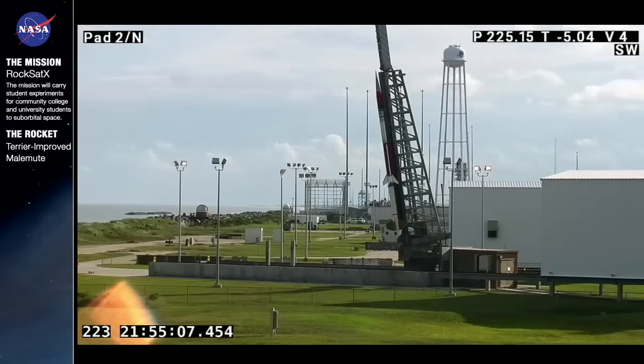ROA, this is LC. 50K launcher preliminary wind-weighted settings are azimuth 103.6, elevation 81.0. Good readback.